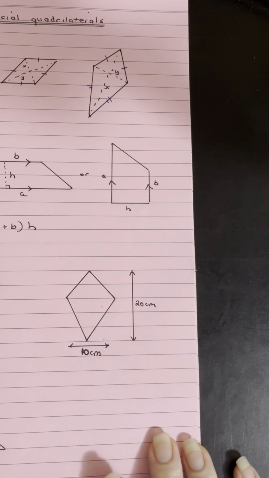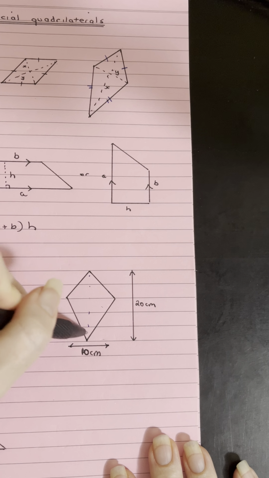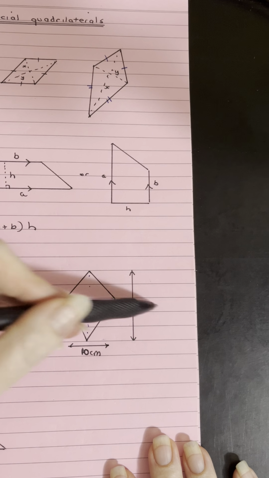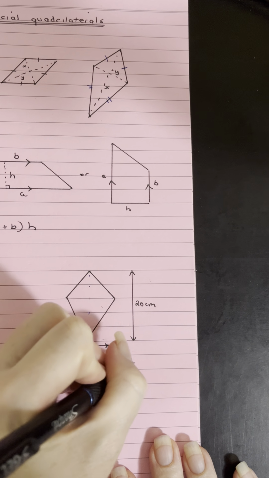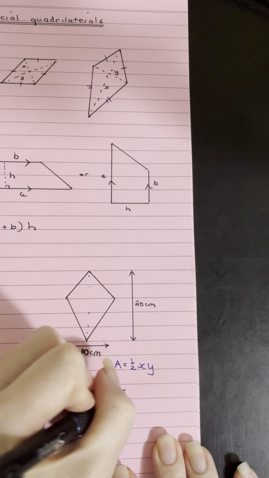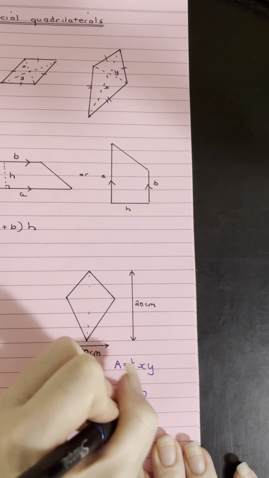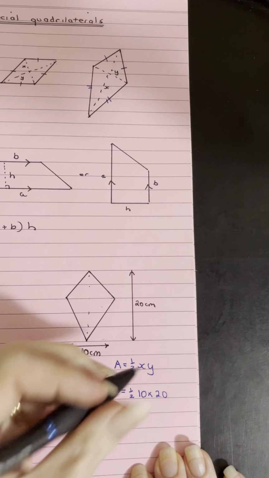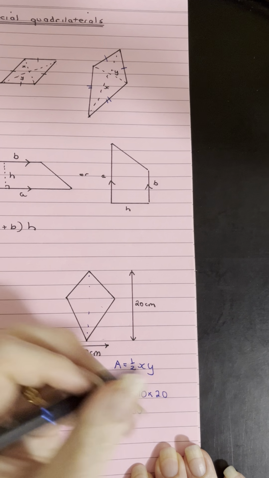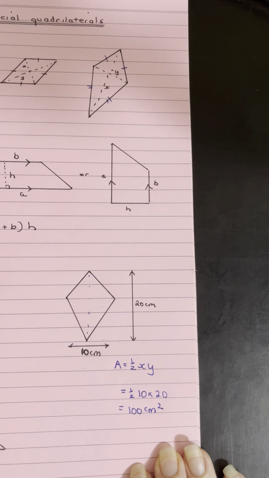Then we've got over here a kite shape. We've been given those internal dimensions. This is another way they can show you them, by putting them out to the side. So we've got a equals a half xy, and we've got a half of 10 times 20. We know that 10 times 20 is 200, and a half of 200 is 100 centimeters squared.